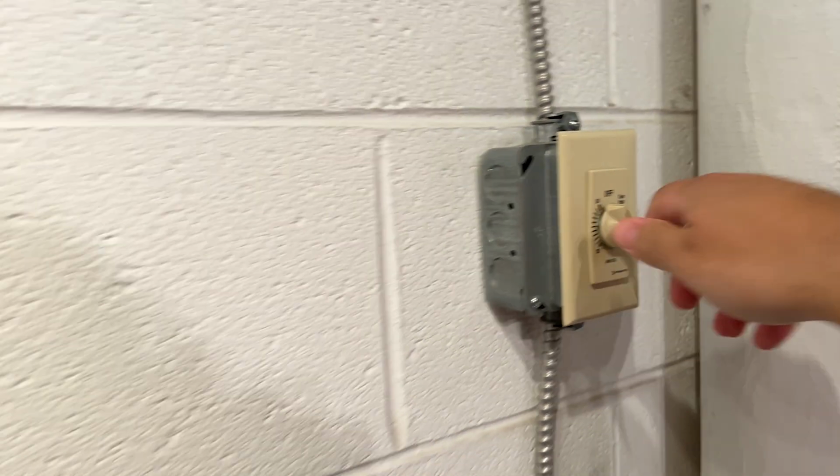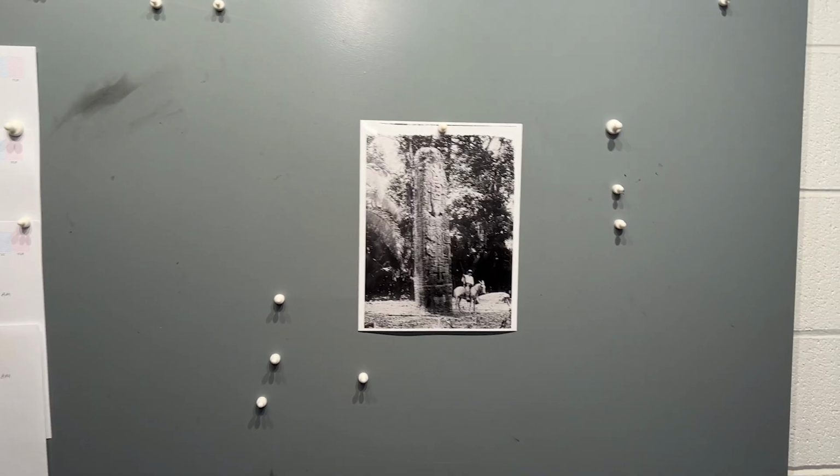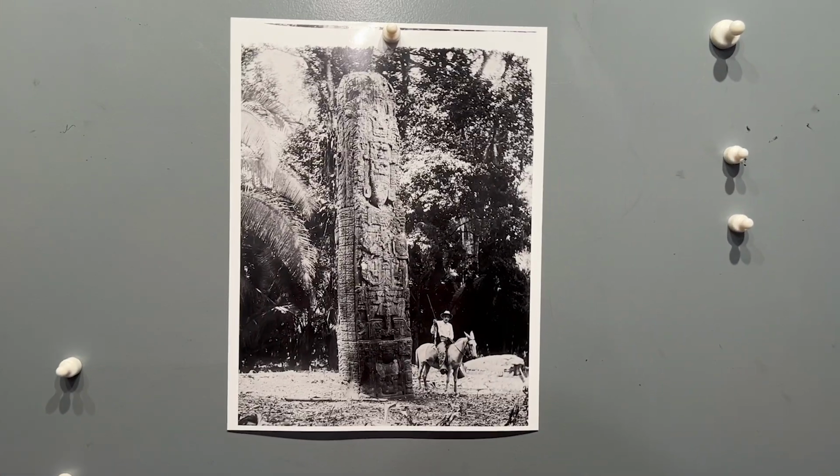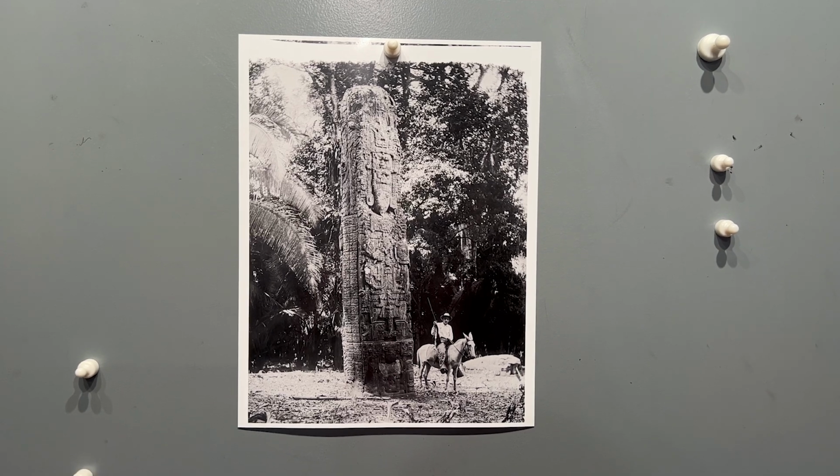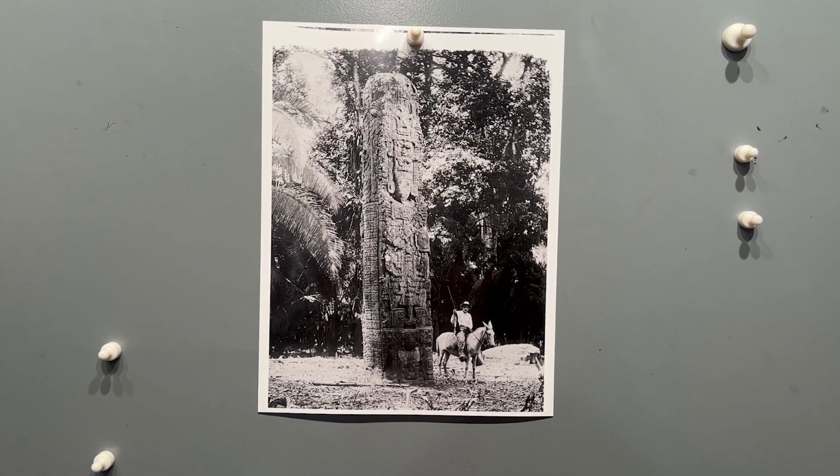There's your little light timer. So we're going to put this up and we're going to turn the timer on, and then we can see that our image is there, and I think it looks pretty good. So our adjustments turned out well, our printing turned out well, and it fits within the limits of the paper.